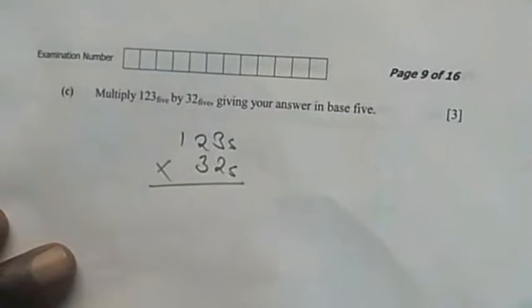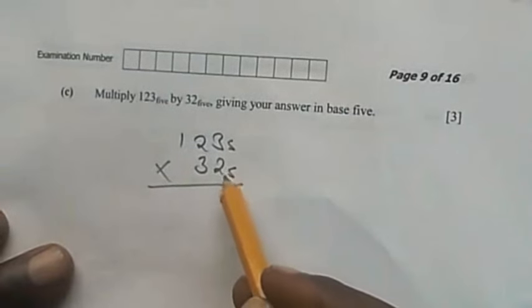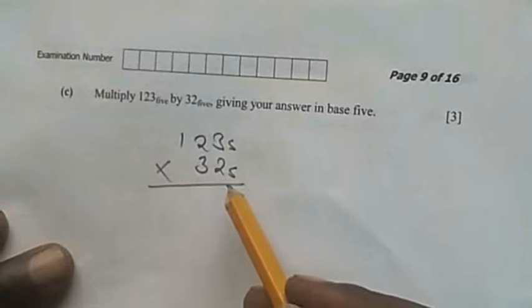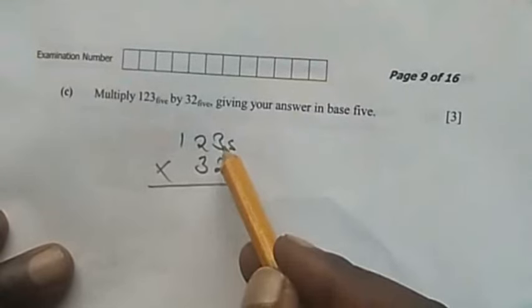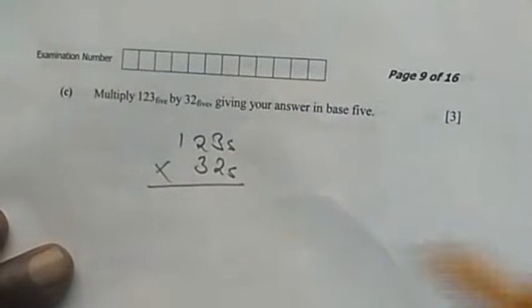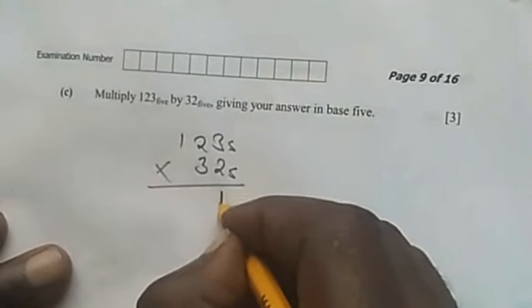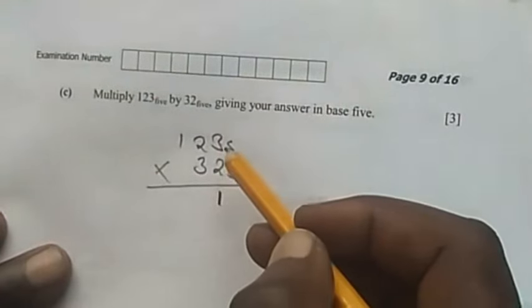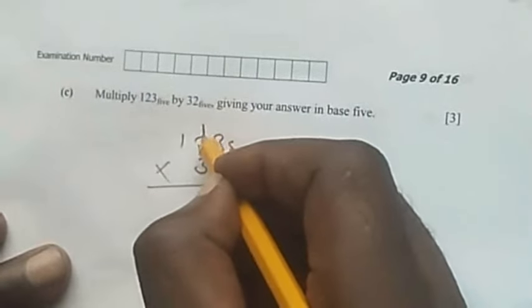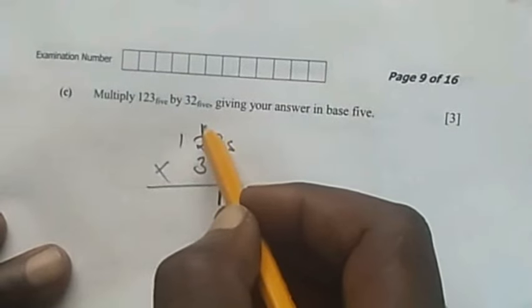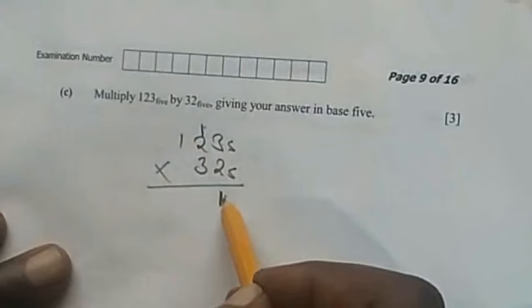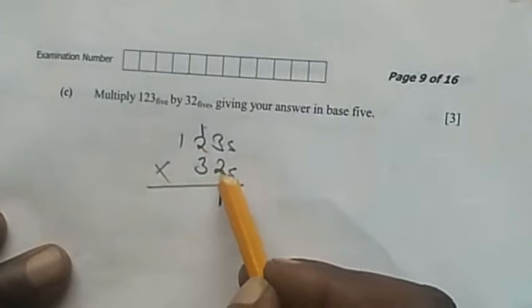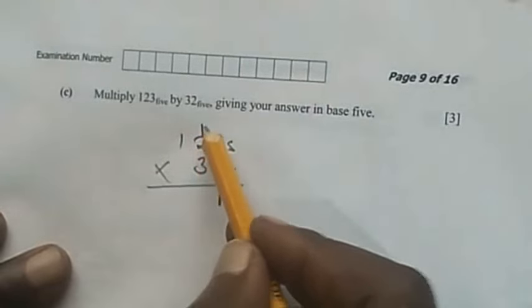Once I've done that, the next thing I'm going to do is multiply 2 times 3. It will be 6. How many times can 5 go into 6? It's 1, remainder 1. So I put 1 down here, because I'm going to come and add it. Now we come here. 2 times 2 will be 4. 4 plus 1 is 5.